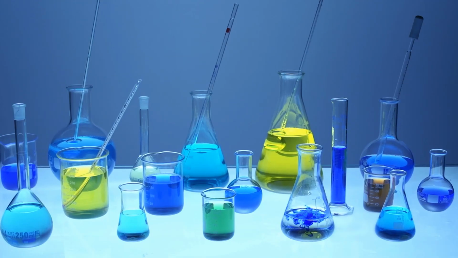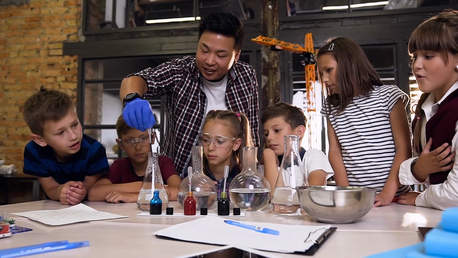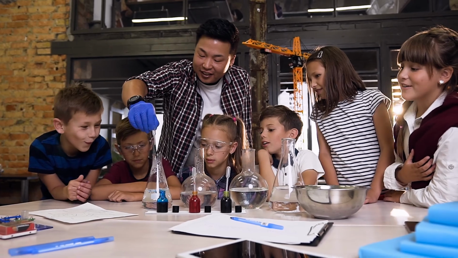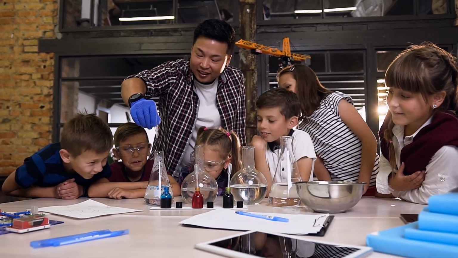Students identify physical and chemical reactions, identify indicators that a chemical reaction has taken place, and perform some experiments to see the law of conservation of mass in action. I'm going to show you one of those experiments here in our studio today.